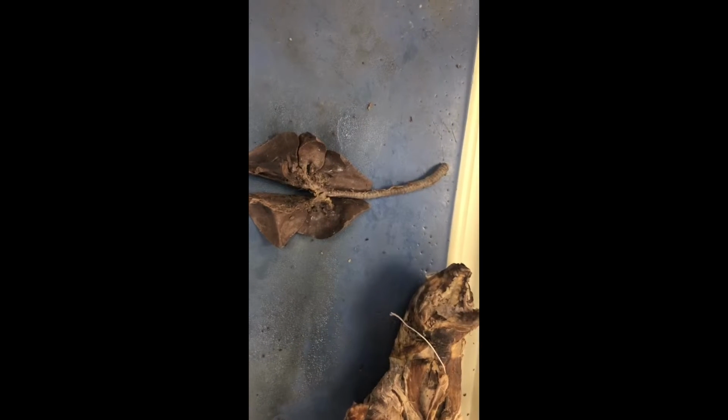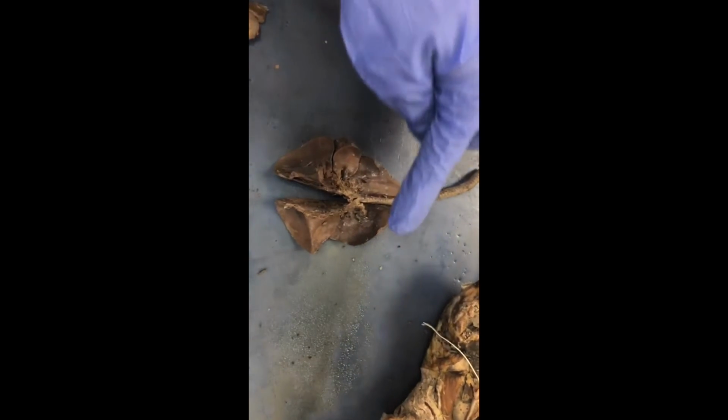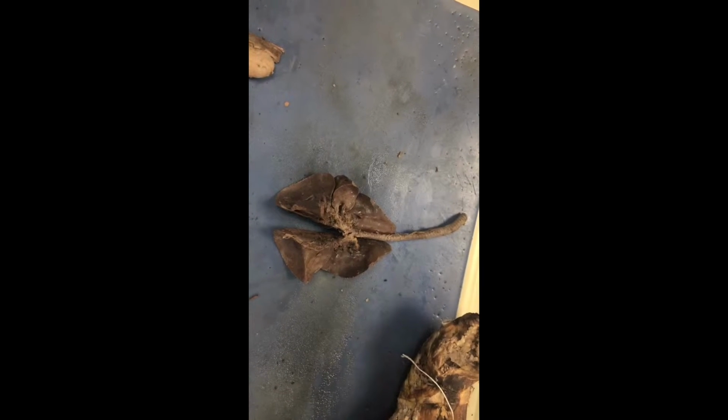These are the lobes of the lungs. Here is the right cranial lobe, the right caudal lobe, the left cranial lobe, and the left caudal lobe. Each of these lobes brings oxygen into the bloodstream and removes carbon dioxide.